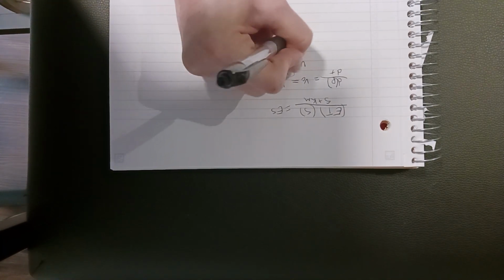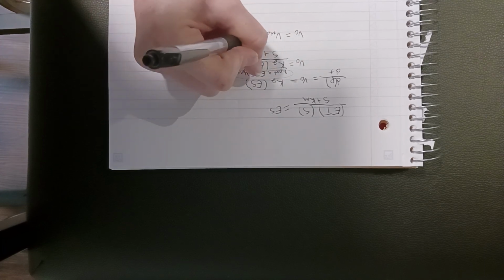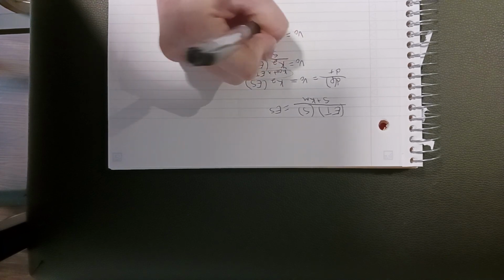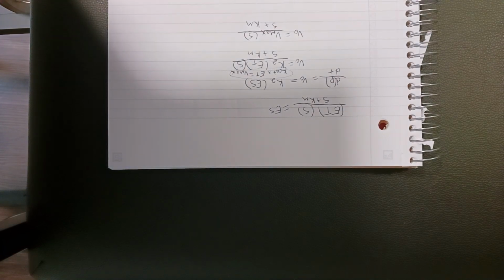So velocity is equal to Vmax times substrate over substrate plus Km. And there we have it. We have derived our equation from our first one. Thank you.